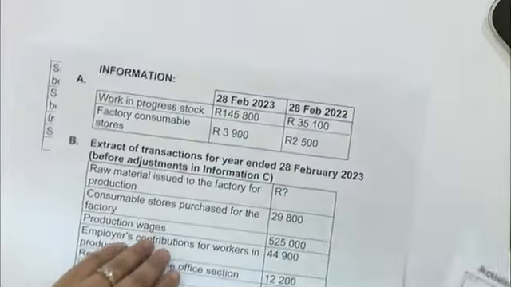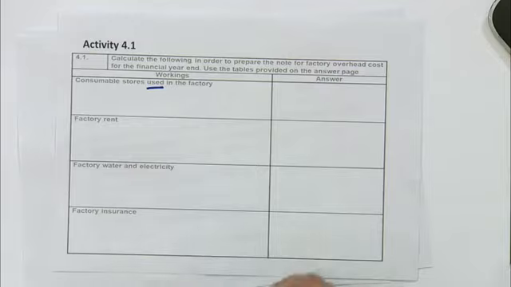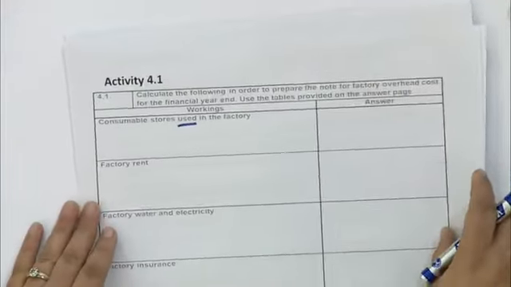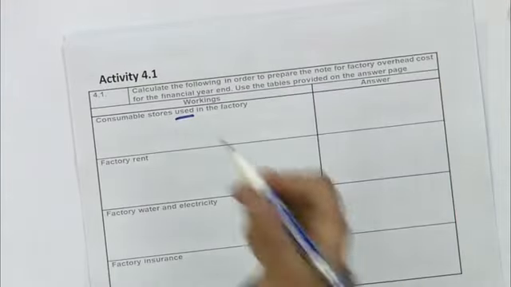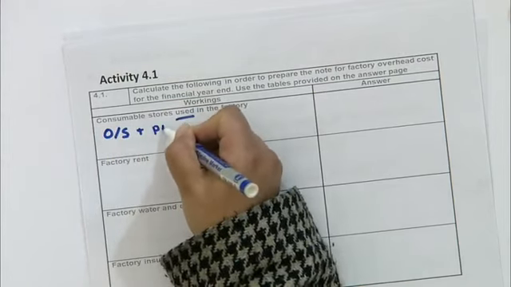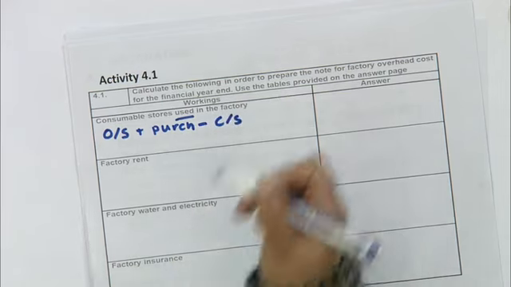So the very first question they asked us is to calculate the consumable stores used in the factory. So we're talking about the consumable stores that was actually used. What are we going to do and how are we going to do that calculation? You're going to take your opening stock plus your purchases minus your closing stock. Right.